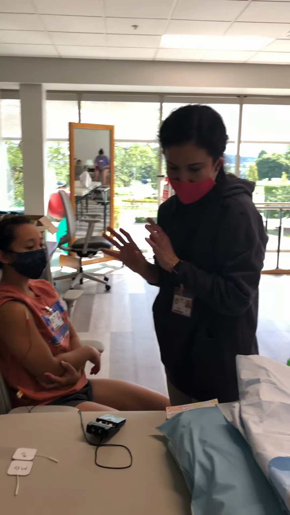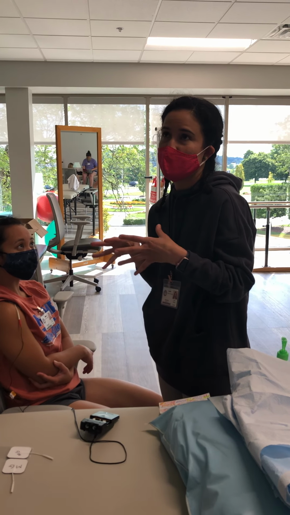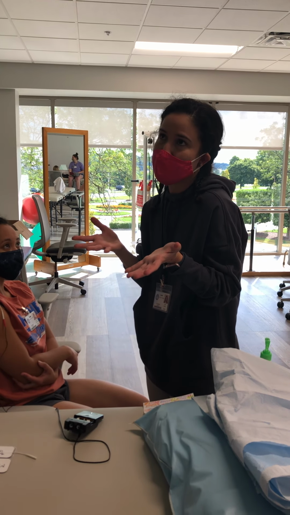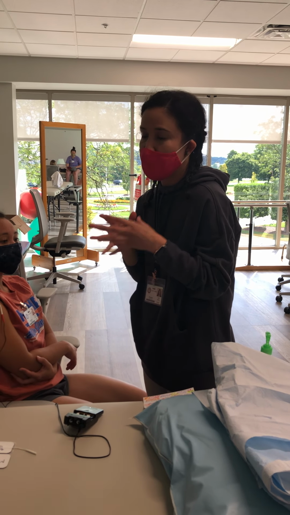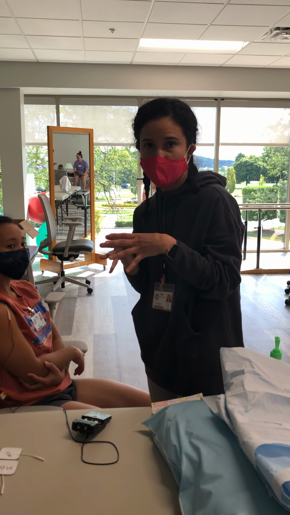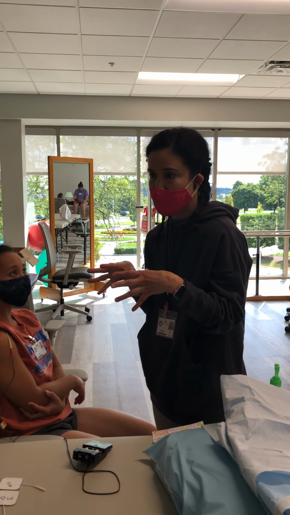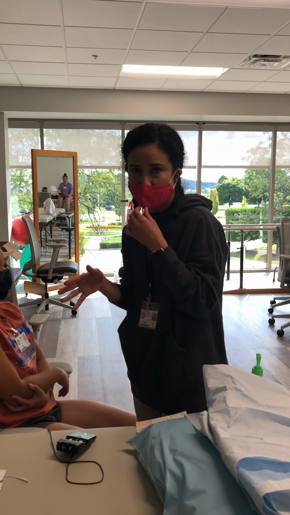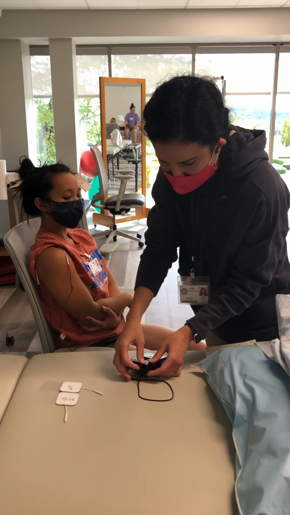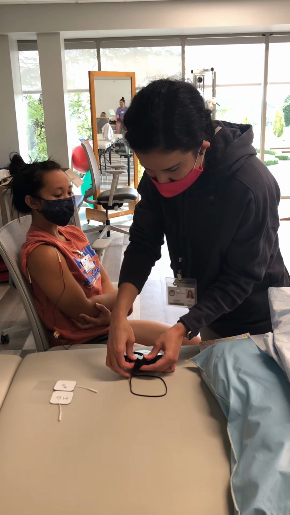So for this treatment, this therapy normally will last about 20 minutes, okay? But because of the purpose of this assignment, we're going to go ahead and end the therapy right now, okay? So I'm going to turn off the amplitude.